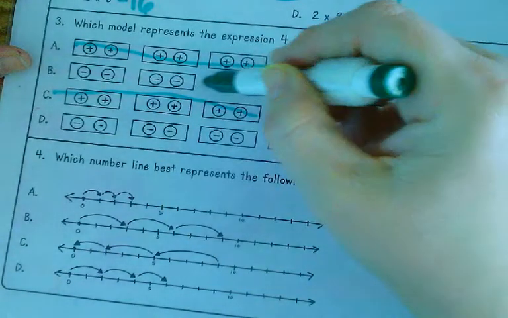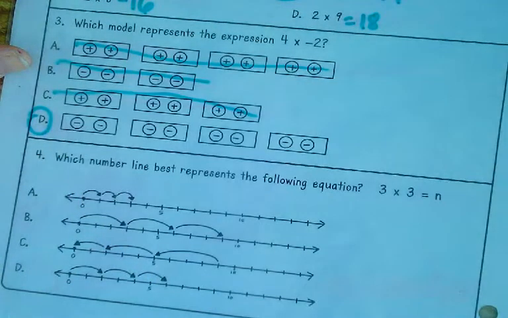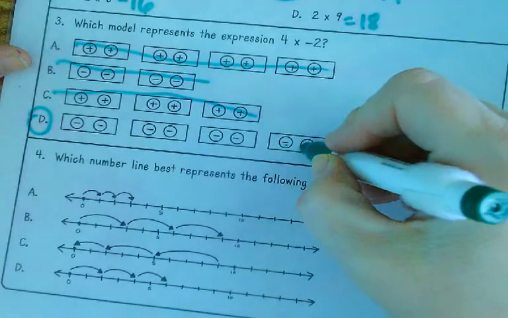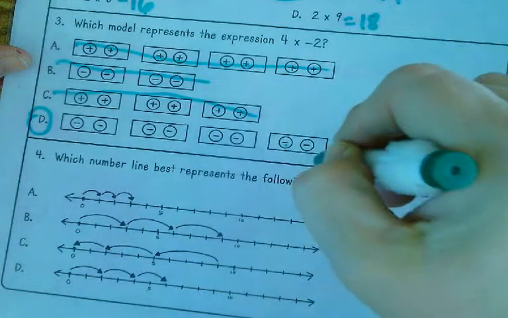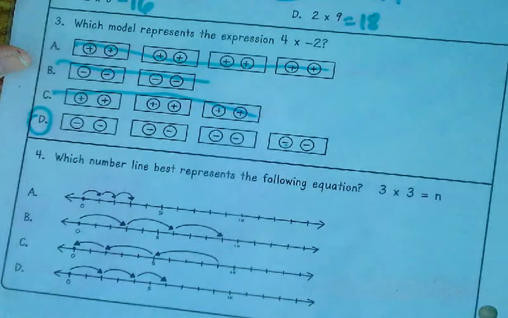We're almost done, I promise. Number 4 says, which number line best represents the following equation? 3 times 3 equals n. Okay, well, we need to go 3 groups of 3. That's what that means, 3 groups of 3.